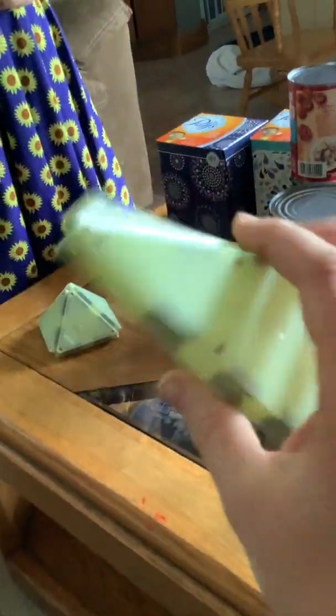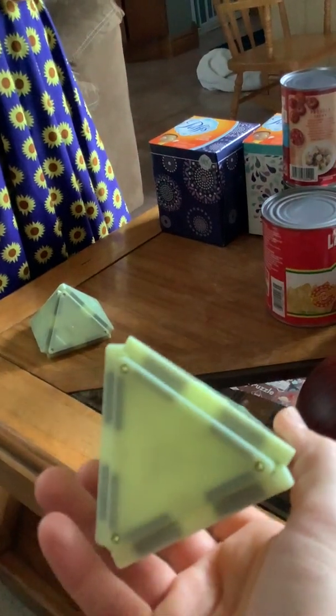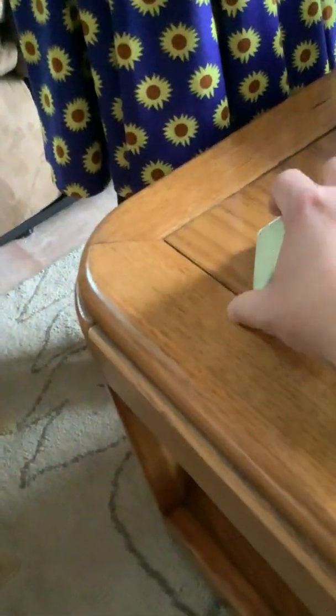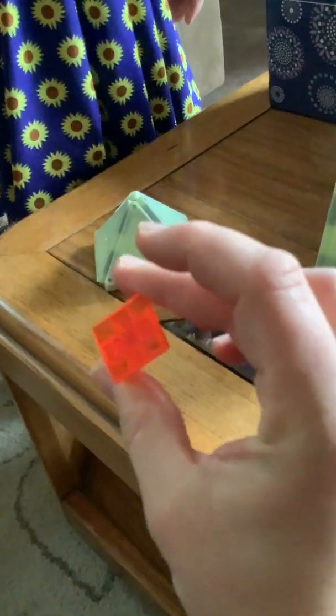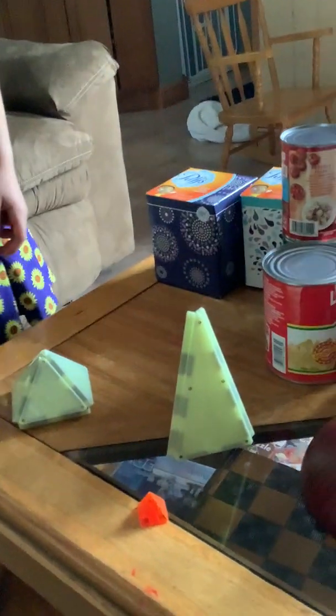So we built some pyramids. We found some building blocks. Mr. Valentino remembered that these were downstairs in our toy room. Here we have a couple of different pyramids. This is a triangular pyramid, and this is a regular pyramid. A regular pyramid has a square on the bottom and triangular sides. A triangular pyramid has a triangle at the base. And this one is a mini version of the square pyramid. So pyramids cannot roll because they have flat sides.